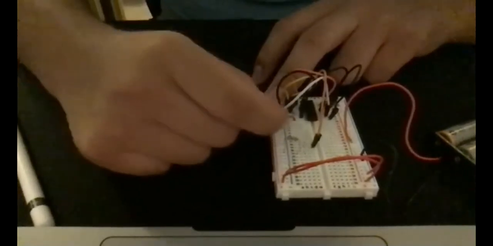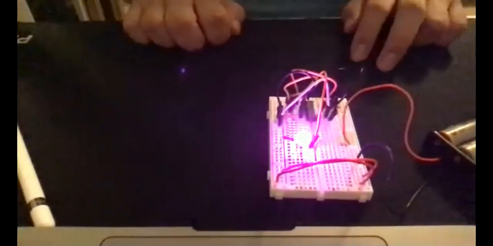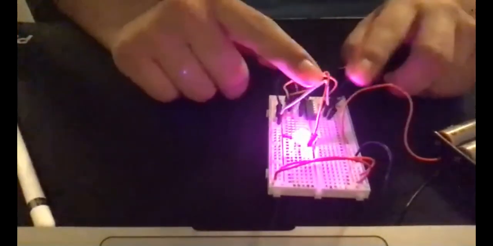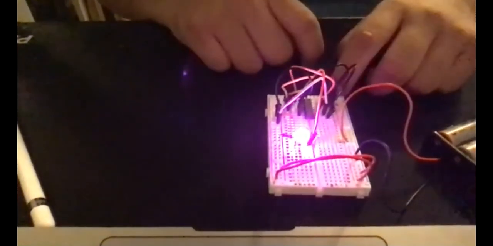So now when I move this white wire down to ground, this LED should turn on if I did everything right. And that is the case there. Nice. So this is how you would be using an integrated circuit chip.